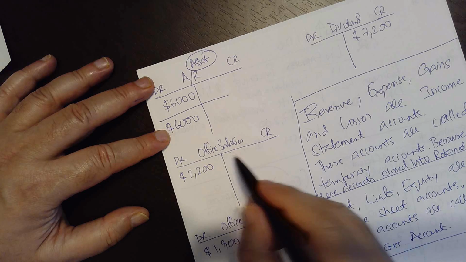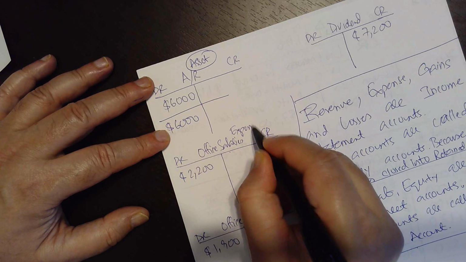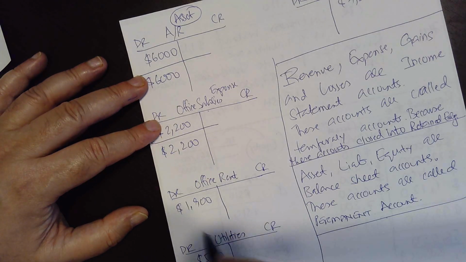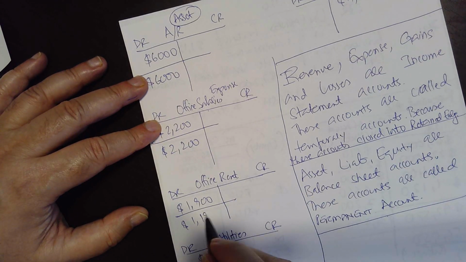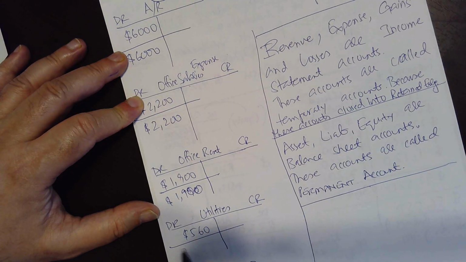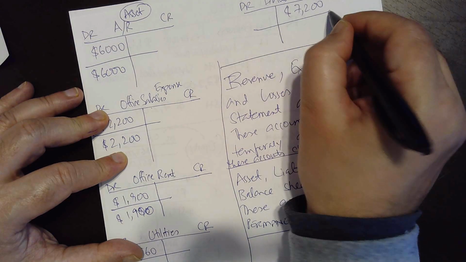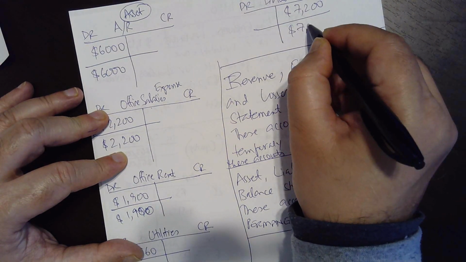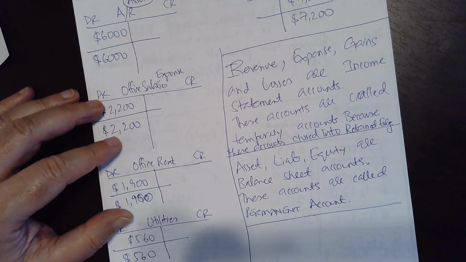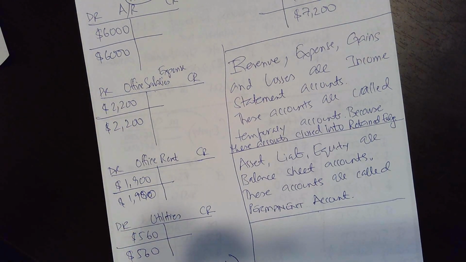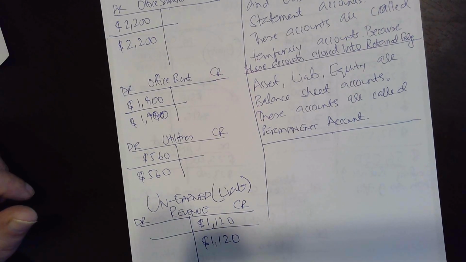Office salaries is an expense, since we didn't pay anything, so the ending balance would be 2,200. Office rent, we haven't paid anything, so it will be 1,900. Utilities will still be 560 ending balance. Unearned revenue, you still owe them 1,120. And dividend, since you paid only one dividend, the ending balance is $7,200. And unearned revenue is a liability. There may be a question in the exam that asks you that unearned revenue is a liability.